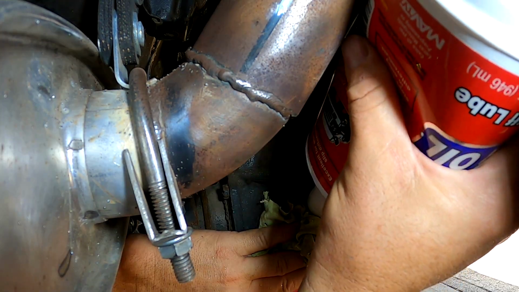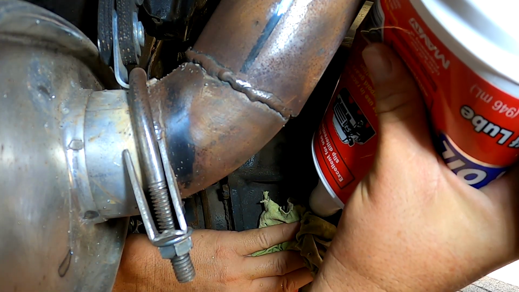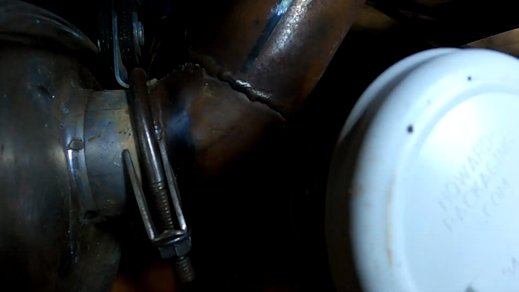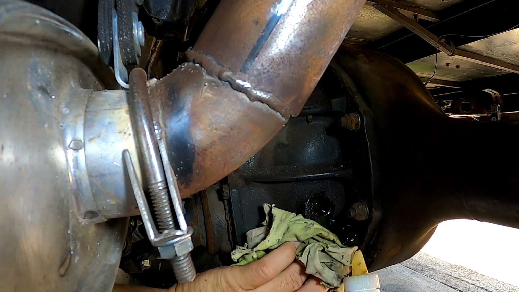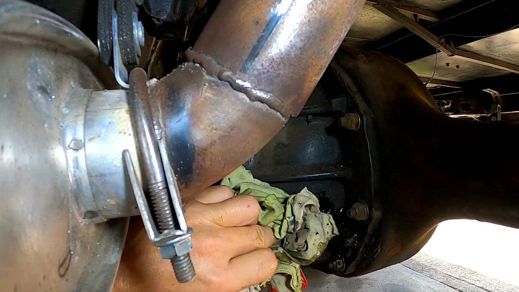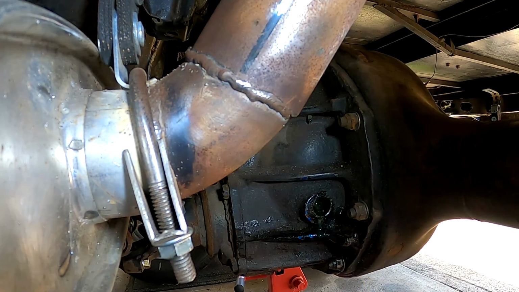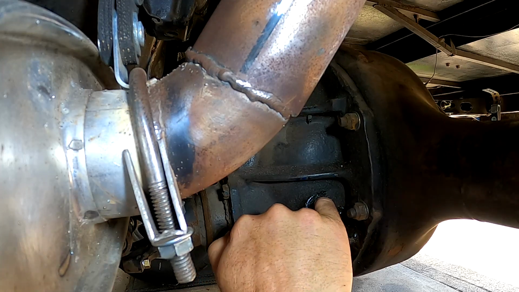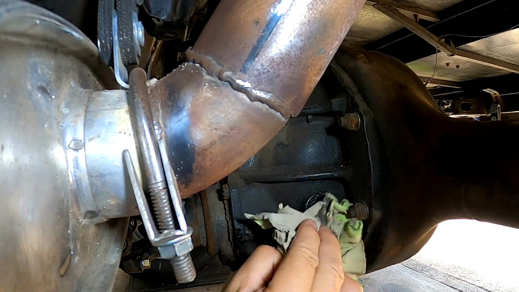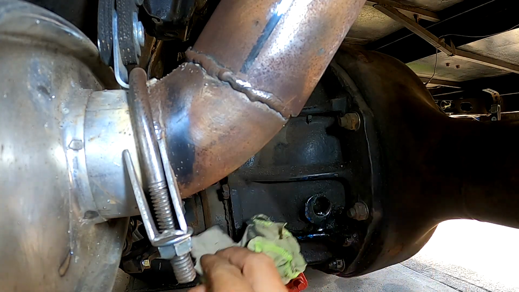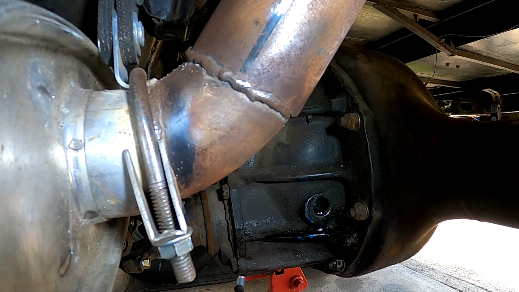Put this rag here so I can catch it all. That's really coming out. Well, I know it's not full. Wait. Oh, it barely has any room in there. Well, that's why. Okay, so I gotta aim it forward. Well, you guys are gonna get to see the bottom side of this 9-inch.